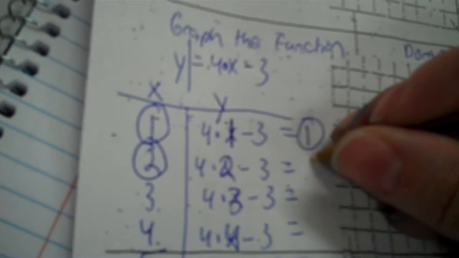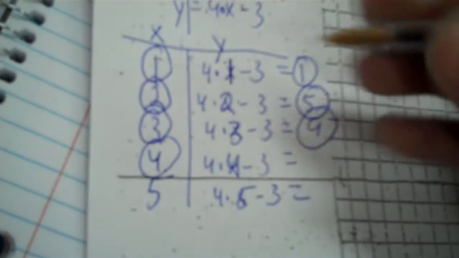Okay, then 4 times 1 minus 3, that's 1. 4 times 1 is 4, minus 3 is 1. So I circle that and the answer I got. Okay, 2, 4 times 2 minus 3, 5. 4 times 3 minus 3, 9. 4 times 4 minus 3, 13. 4 times 5 minus 3, 17.